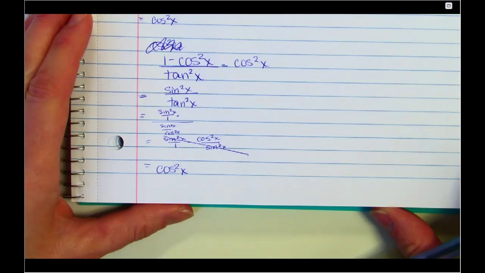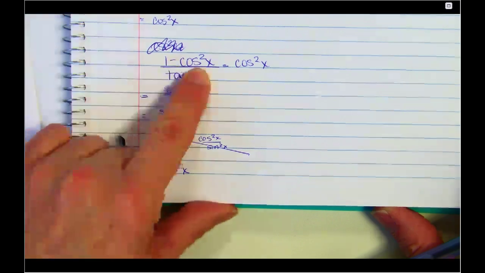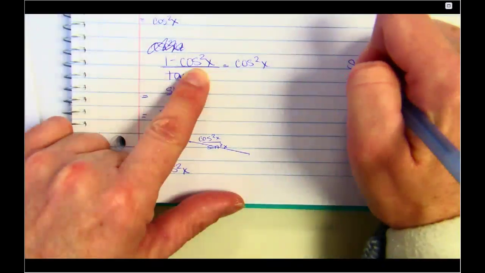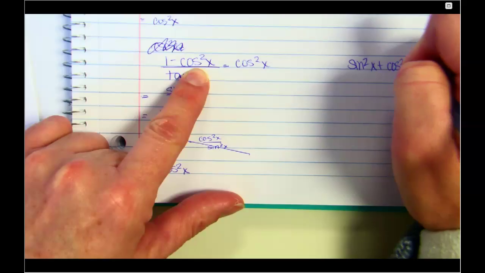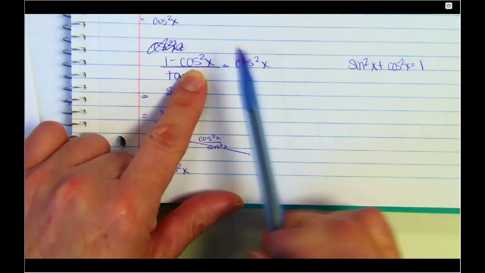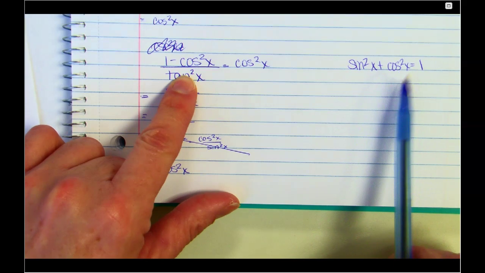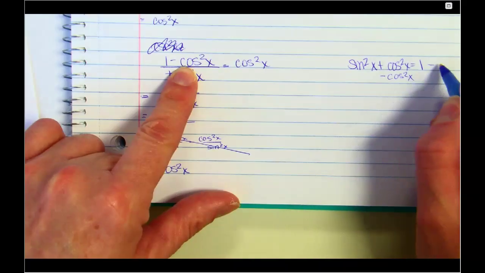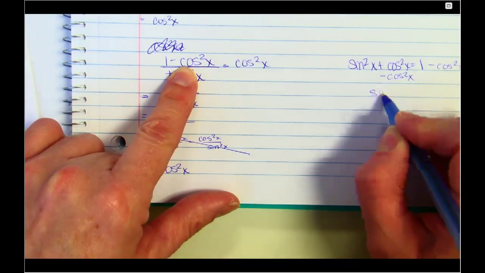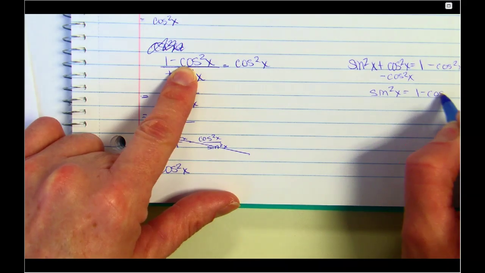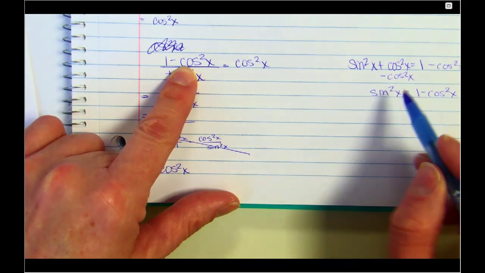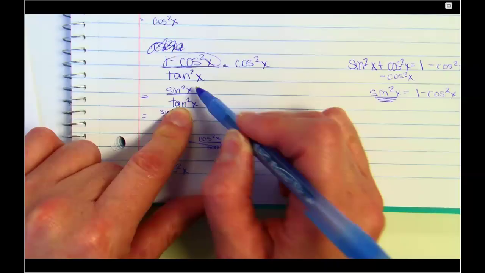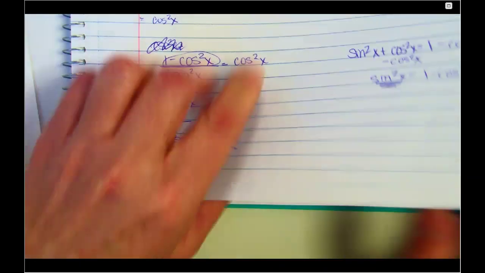So we got 1 minus cosine squared. The big dog is sine squared plus cosine squared equals 1, right? And so you go, oh, it's a 1 and a cosine squared. That means it's a big dog, but move this to the other side so it matches. So you know sine squared is equal to 1 minus cosine squared. So then because this is equal to this, I can take this out and replace it with sine squared. That's what you're asking me, right? Yeah. Okay.